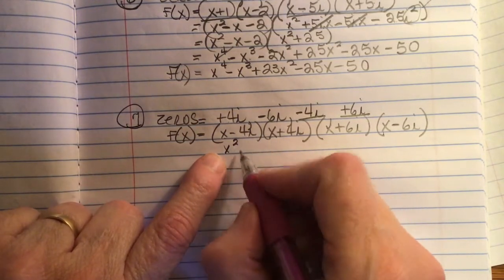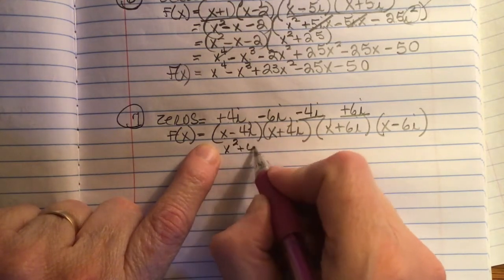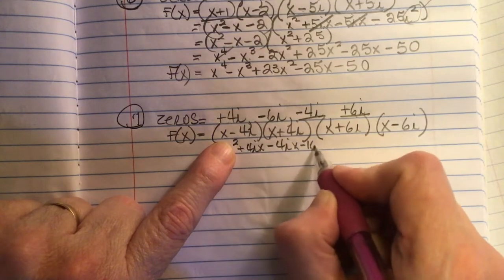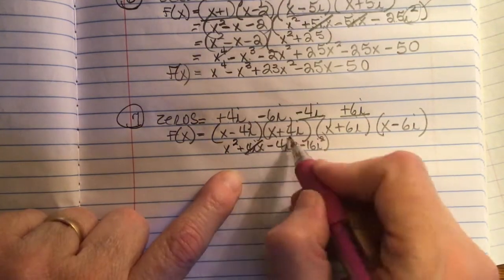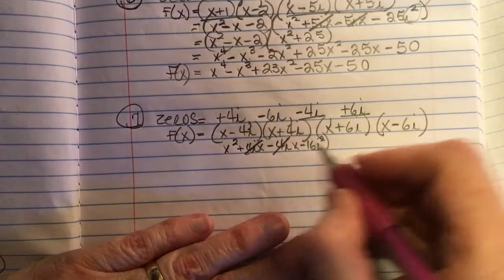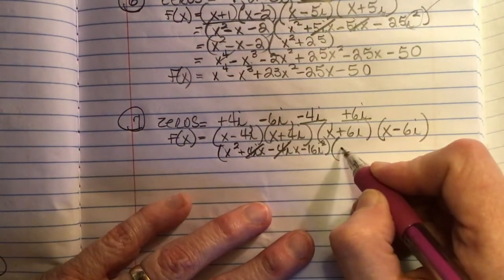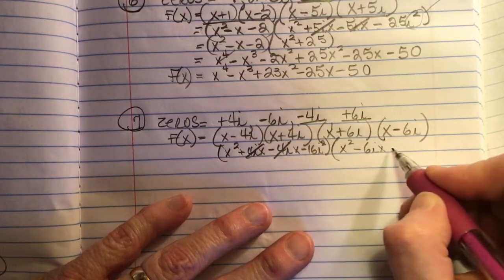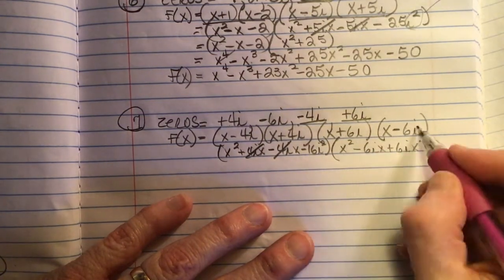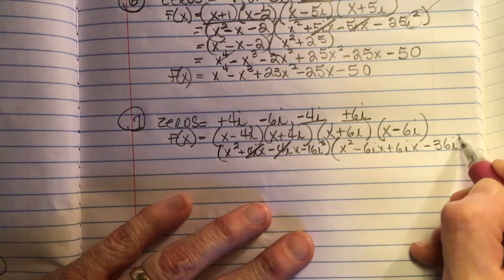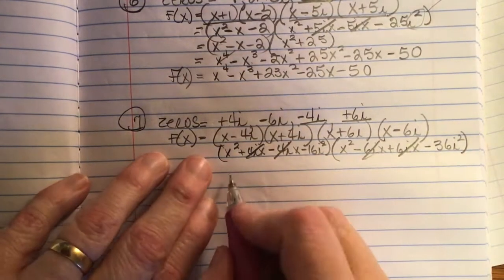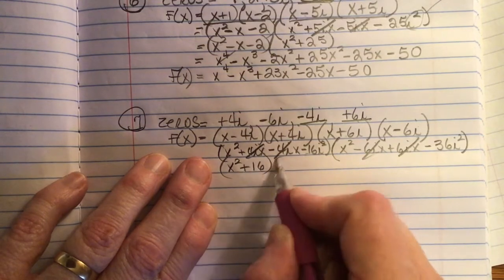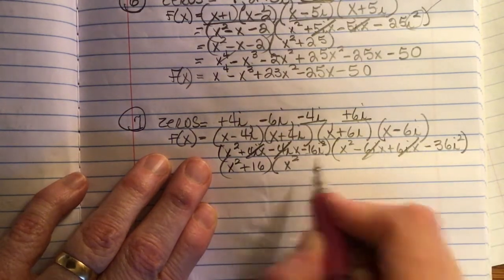And I will go ahead and show it. A lot of you probably would see it, and I'd have plus 4ix minus 4ix minus 16i squared. See, those are going to cancel out. And if you can see that, that'll save you a step. And then this one, x squared minus 6ix plus 6ix minus 36i squared. So this one gives me x squared plus 16. And this one gives me x squared plus 36.